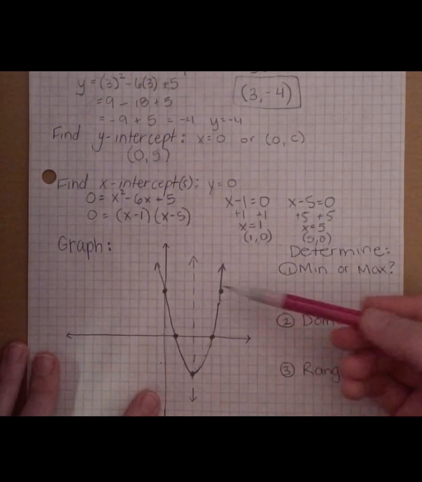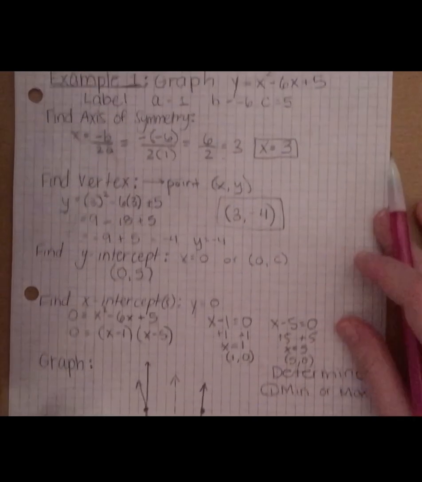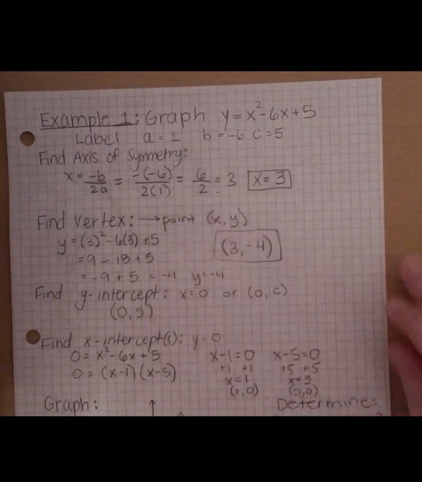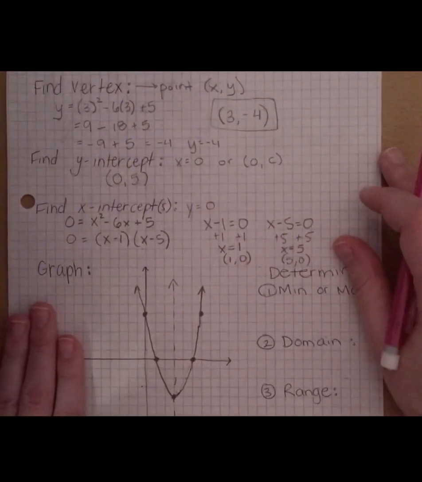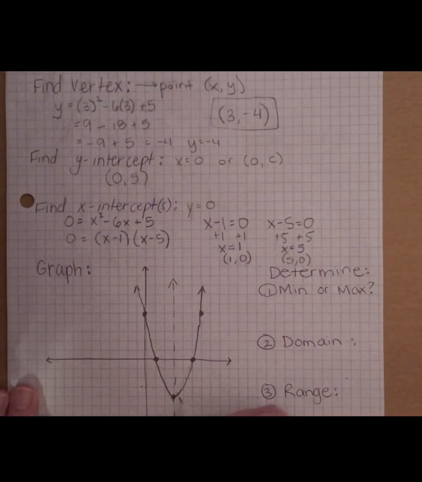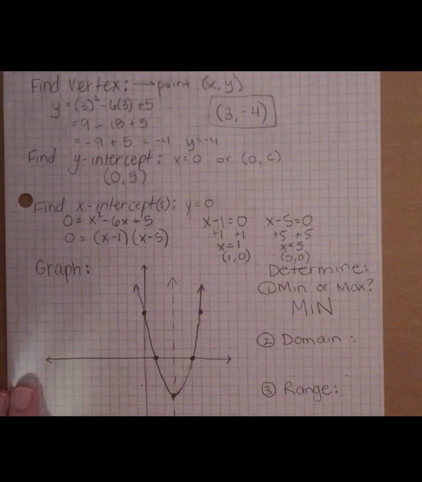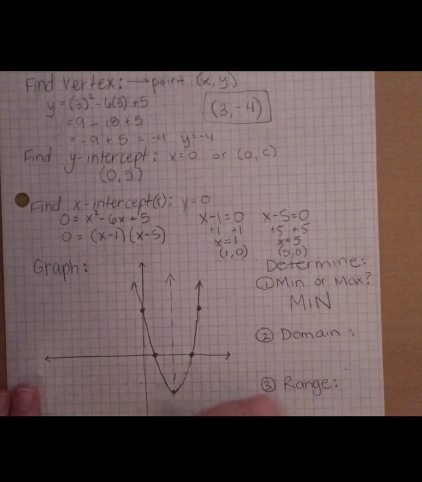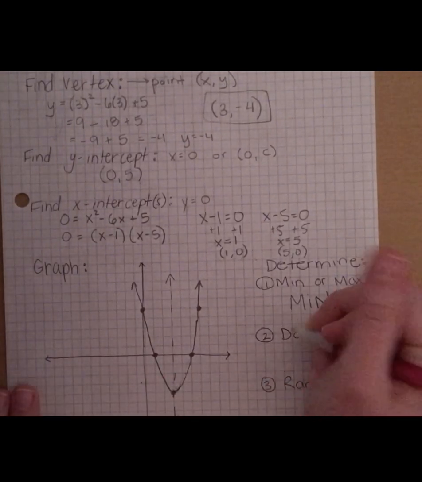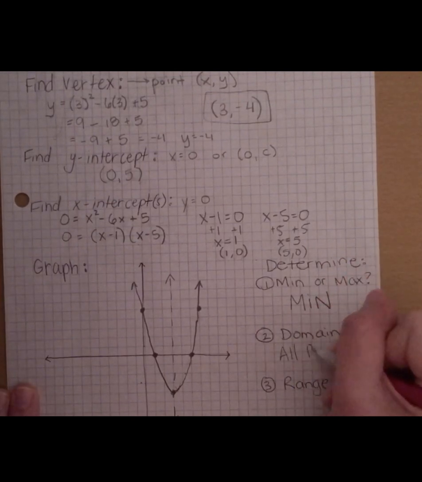How else did we know that this was opening upwards? Well, we can remember that a was equal to a positive value, so therefore this would be opening upwards, making this vertex our lowest point or our minimum, right? And now our domain, we can pick any x values, right? So domain is all real numbers.